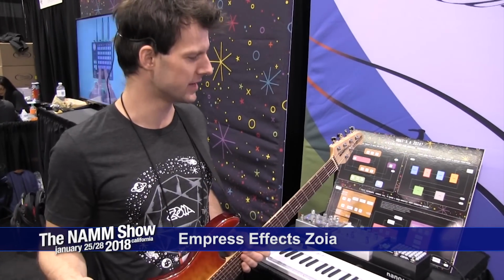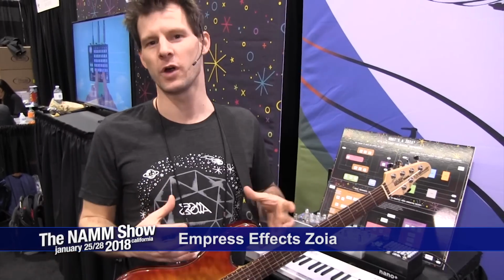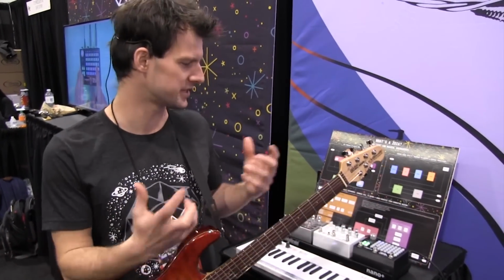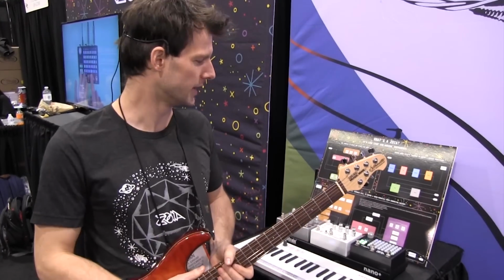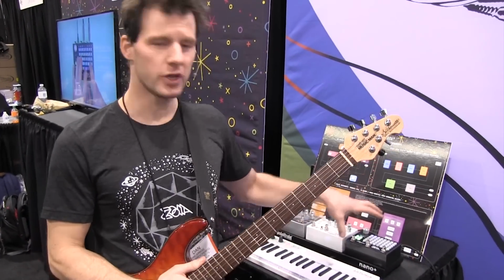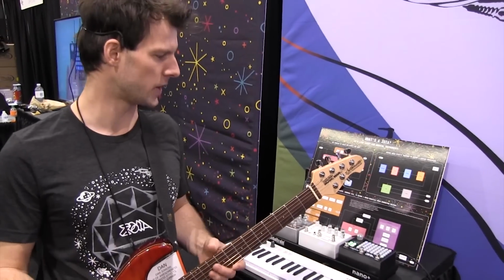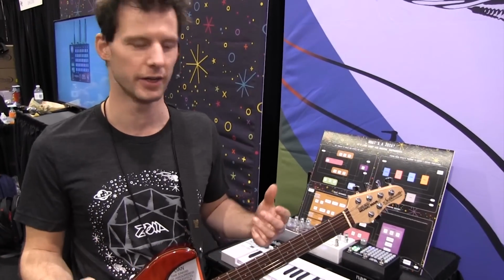So the Zoia is a platform for creating your own effects and sounds and instruments, synthesizers, basically whatever you want. So I'm going to show you quickly how you would build something on the Zoia, and then I'll go through a couple of sample sounds so you can kind of hear what it can do.